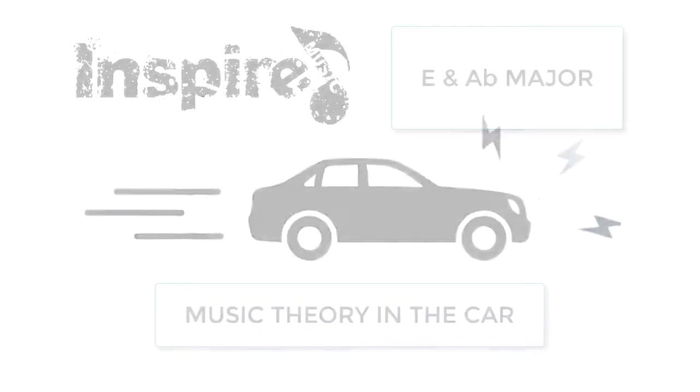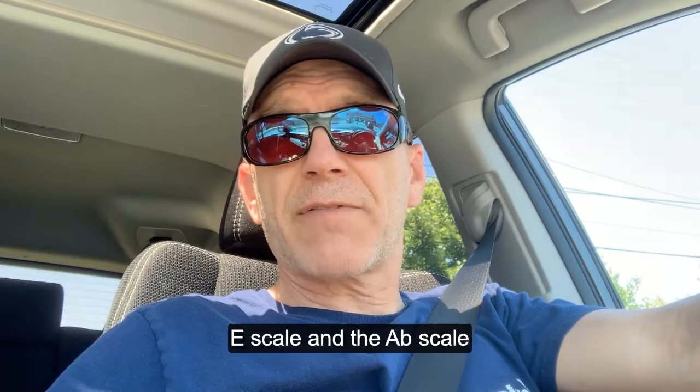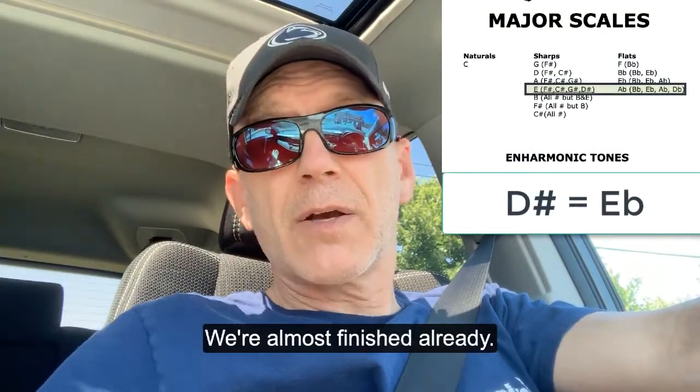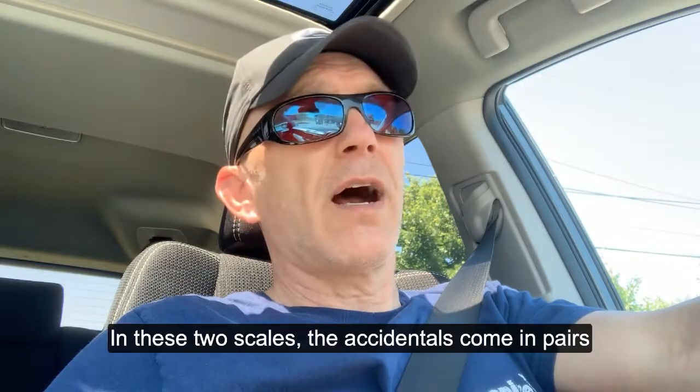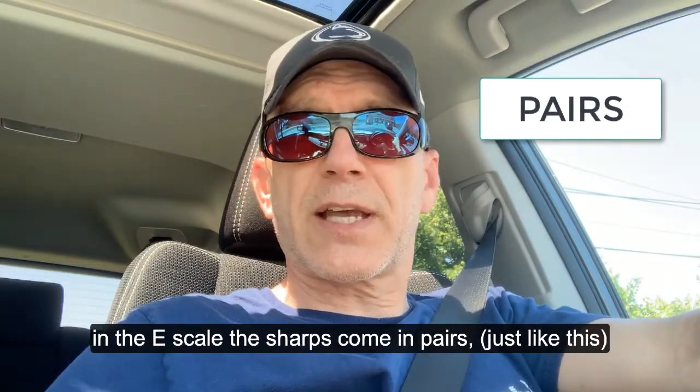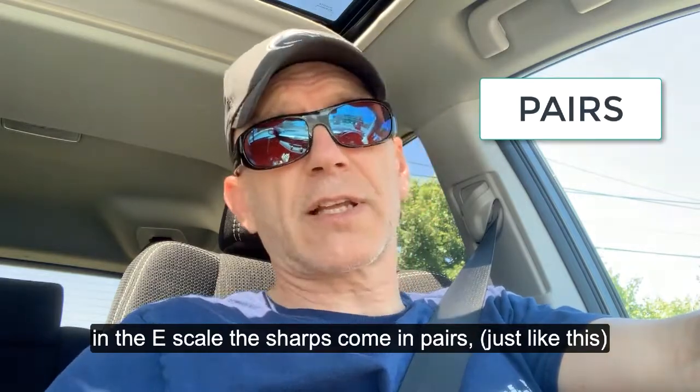In this lesson, we're doing the E scale and the A flat scale, which brings our total number of scales that we've studied to 9. We're almost finished already. In these two scales, the accidentals come in pairs. So in the E scale, the sharps come in pairs, just like this.